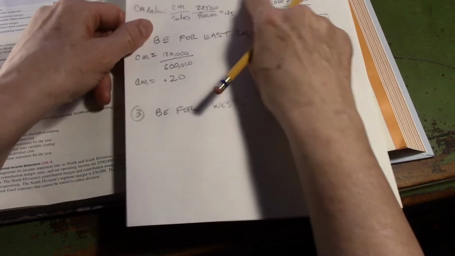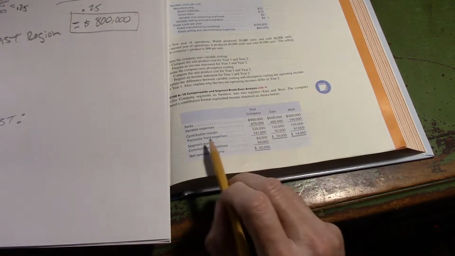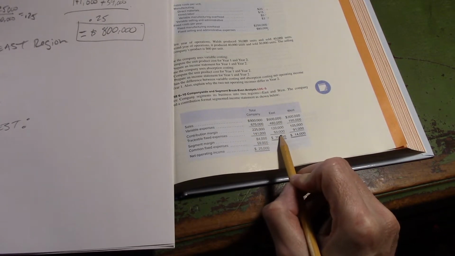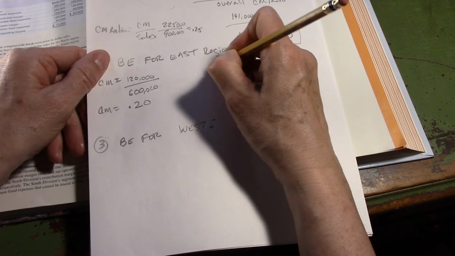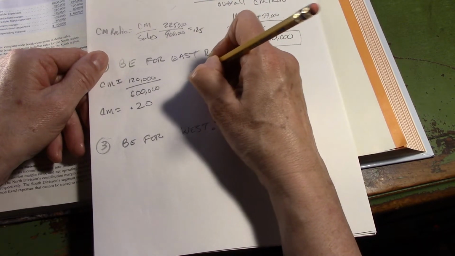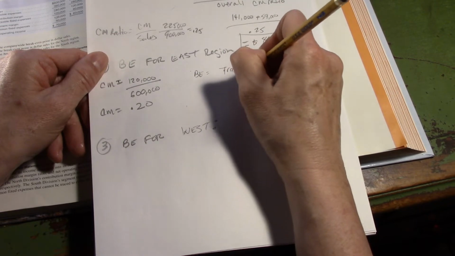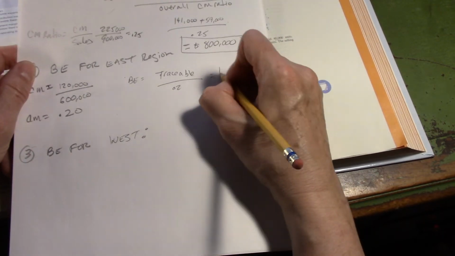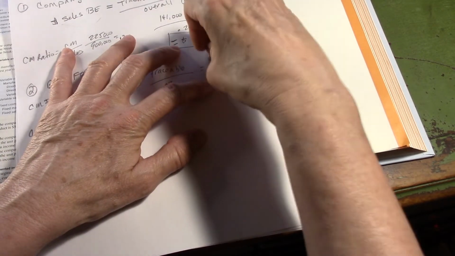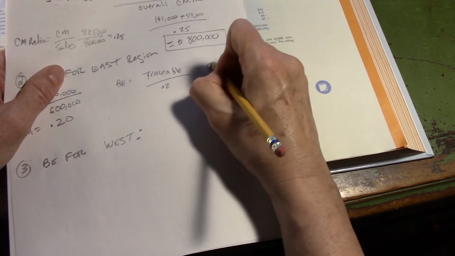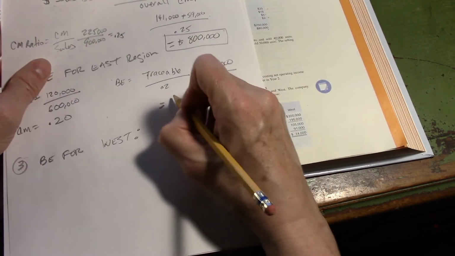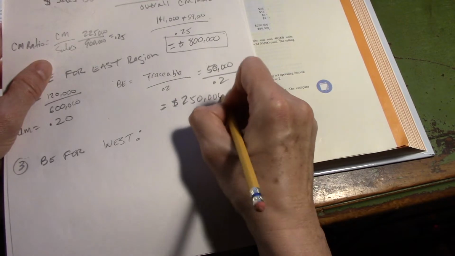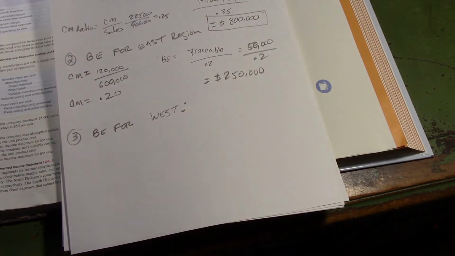All right, and the traceable is 50,000, and there's no common, because this is a segment. So break-even is equal to traceable divided by 0.2. 50,000 divided by my 0.2, and that's equal to $250,000. Okay, so there's my break-even for East region.